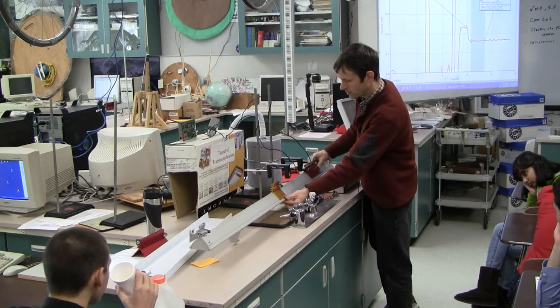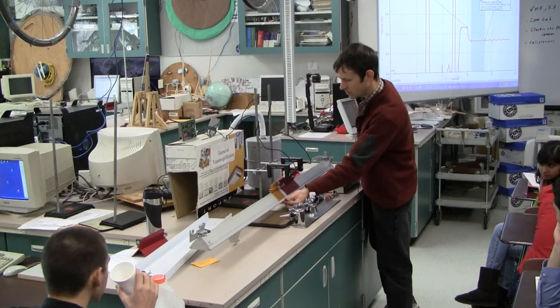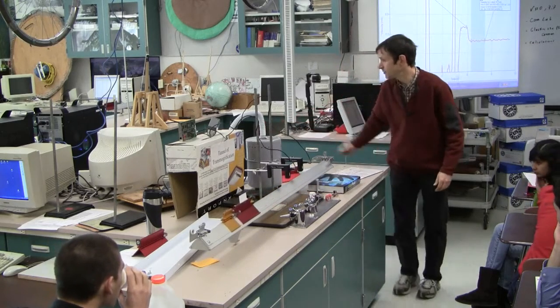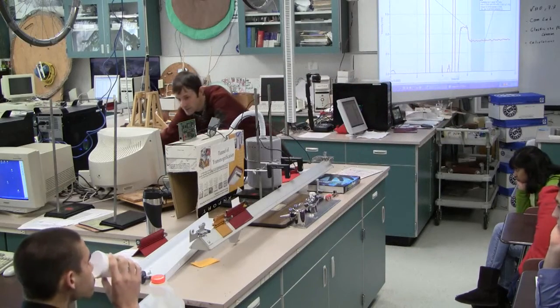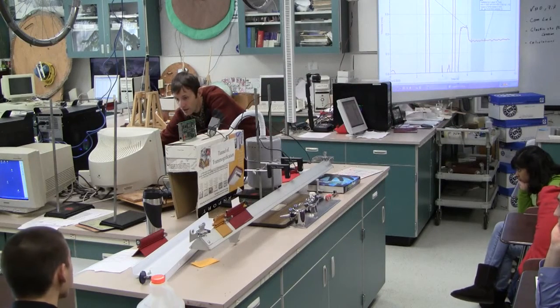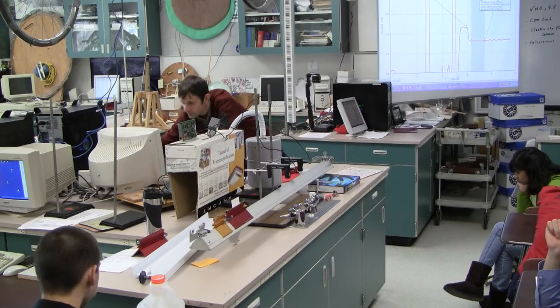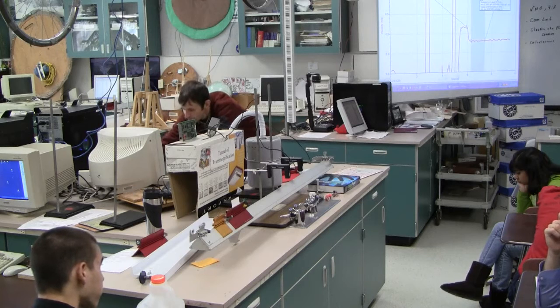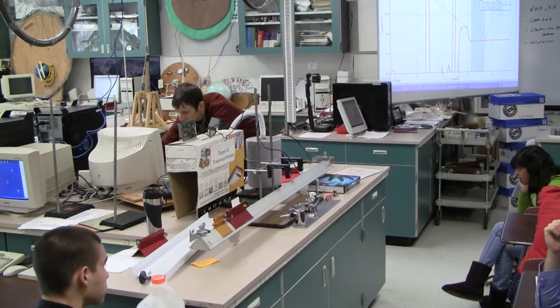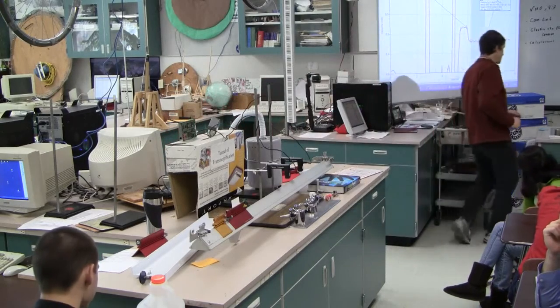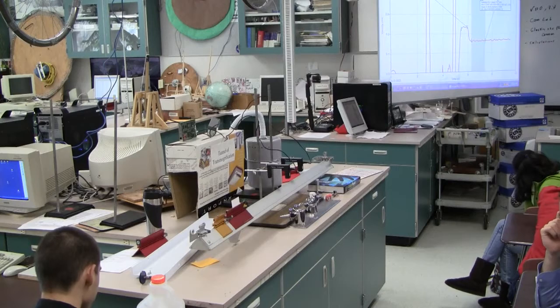And here we go. And I think we got it. So let's save. I'm going to save this. Save as. Save it in the share folder. ComLab Photo Gates. There we go. Let me show you what that looks like.